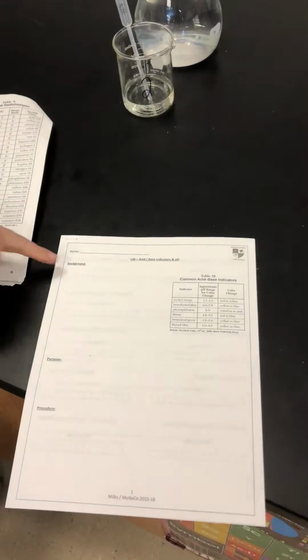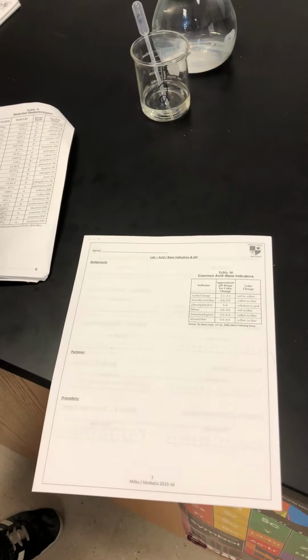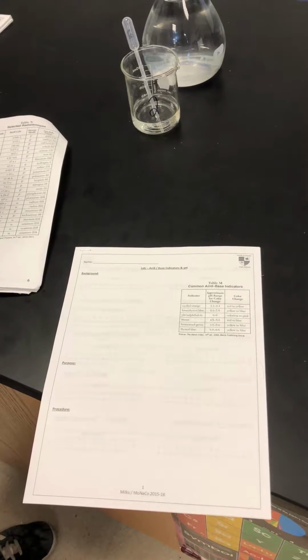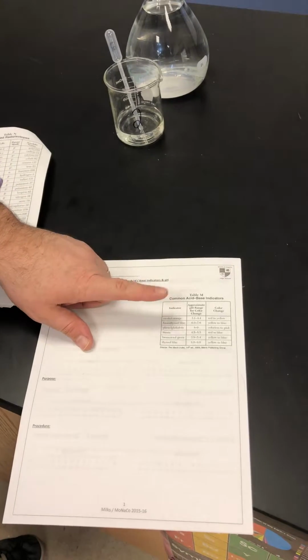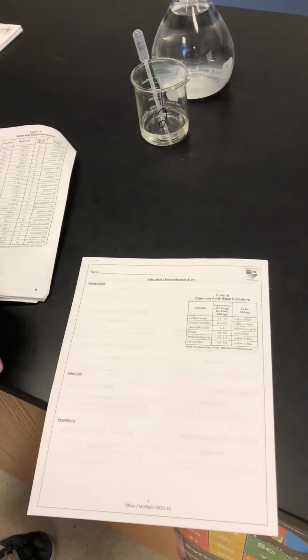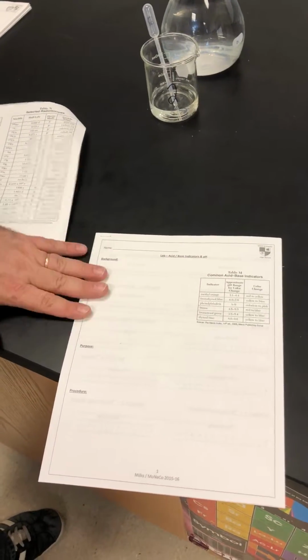So, background. What is an indicator? We defined that in our vocabulary. What is an indicator? Tell me a little bit about table M and how it works. How do you read table M? Put that in your background.